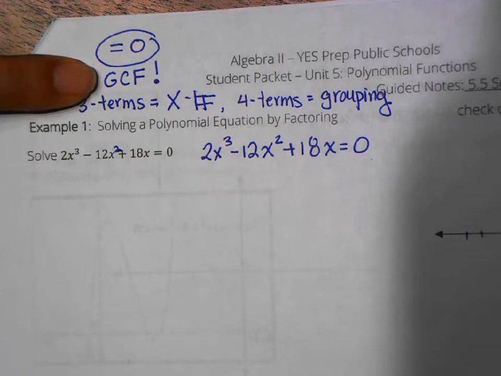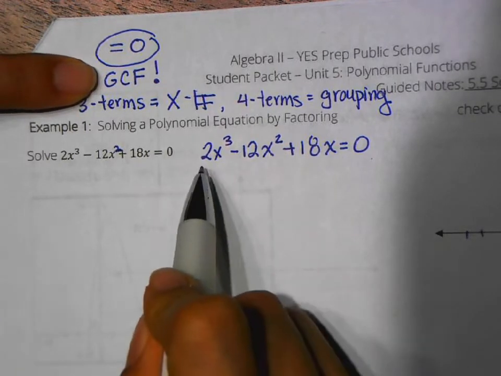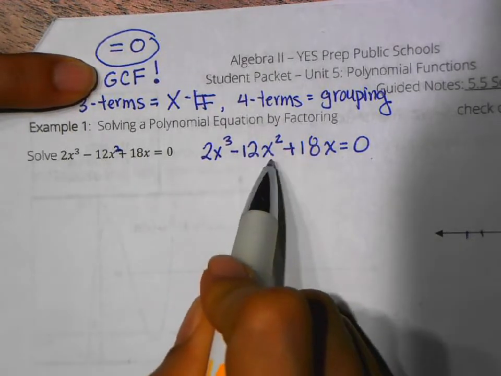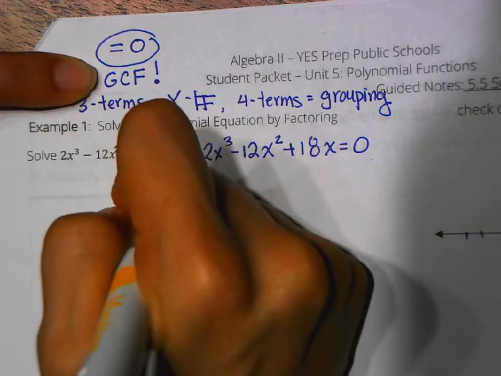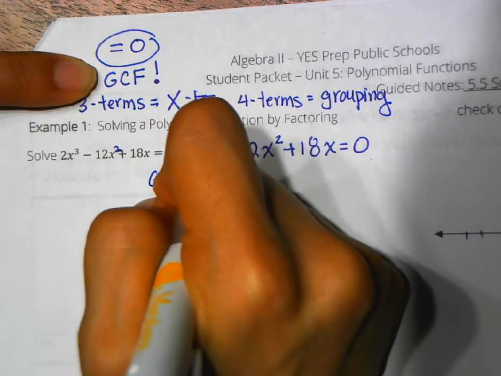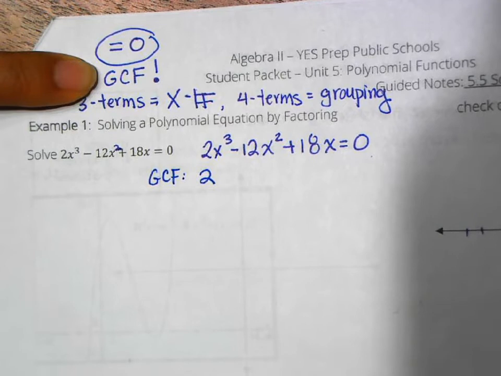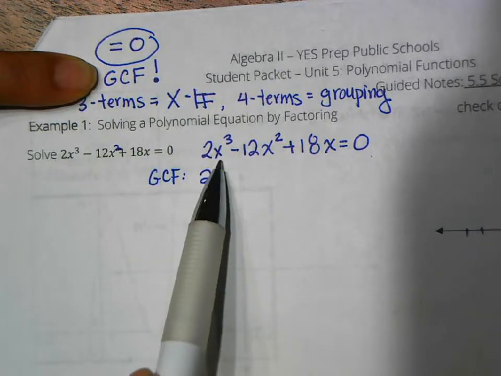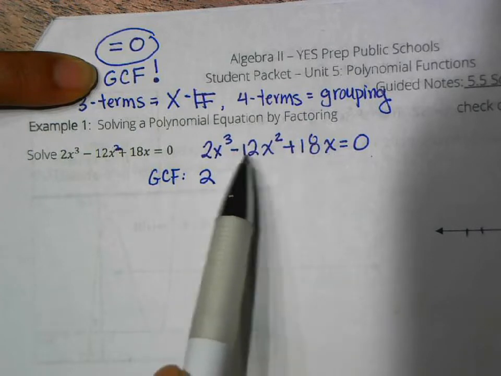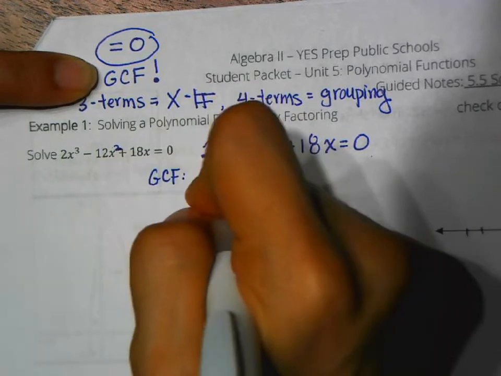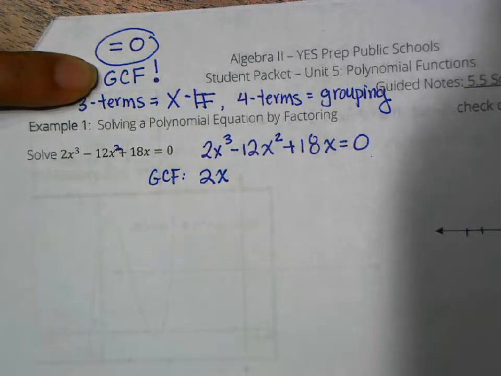Now, what is the greatest common factor? I've got 2x cubed, 12x squared, and 18x. All of those numbers are divisible by 2. So my greatest common factor for this one is 2. Not only is it 2, if you look at the variable, I have 3 x's, 2 x's, and 1 x. All 3 of these terms have 1 x in common. So your greatest common factor is actually 2x. Well, let's divide it out.